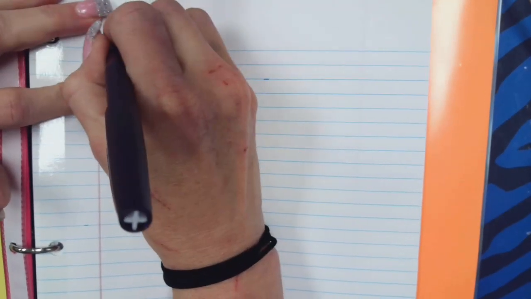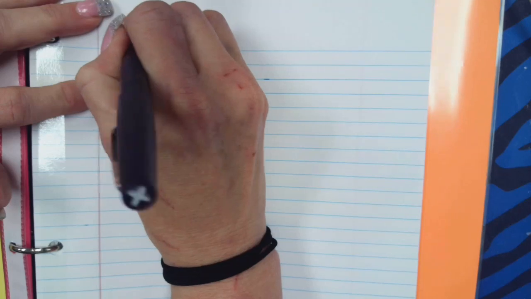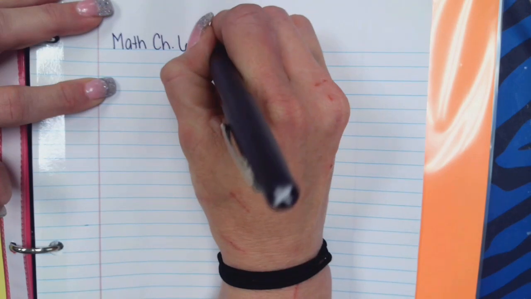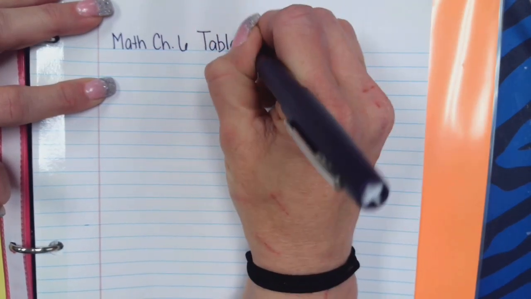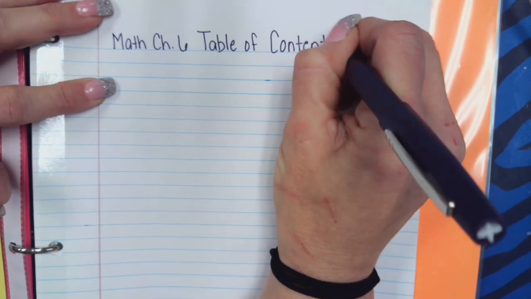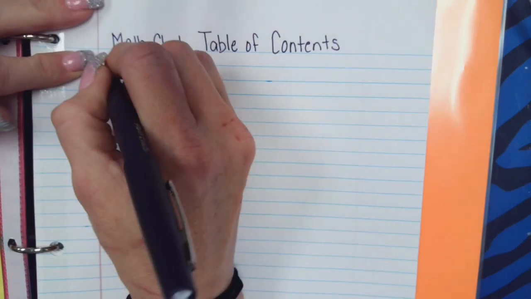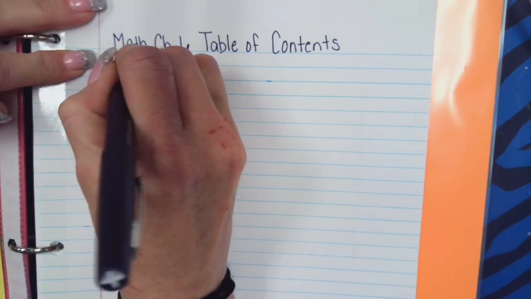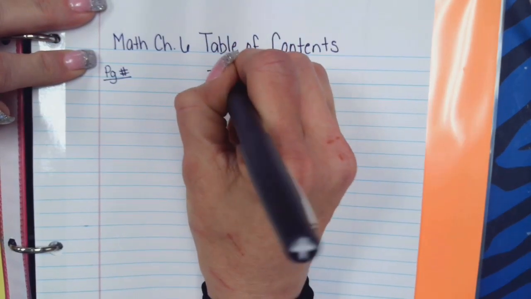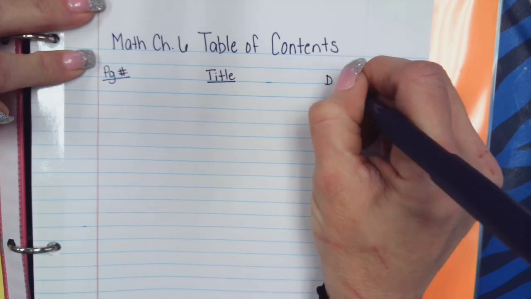All right, so we are going to start our new table of contents page today for math because we are starting a new unit. We're just going to call this Math Chapter 6 Table of Contents. And we're going to have our page number, our title, and the date.